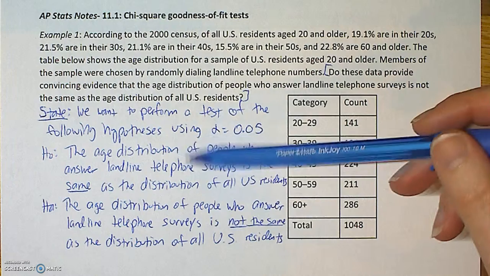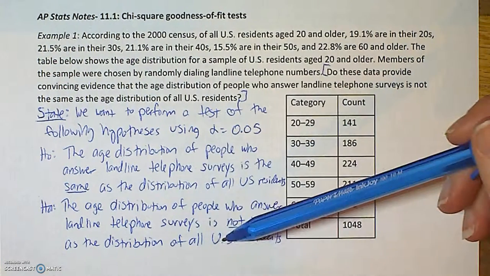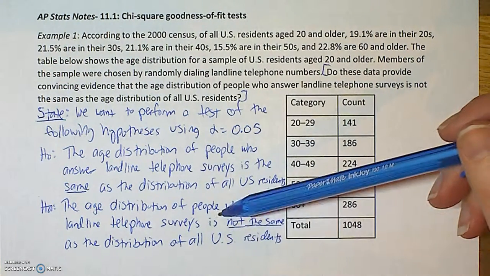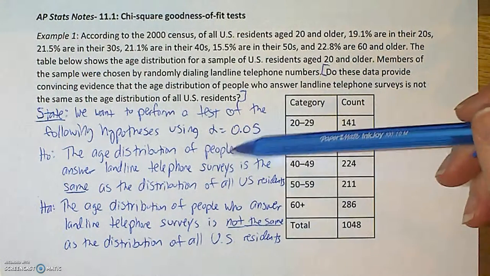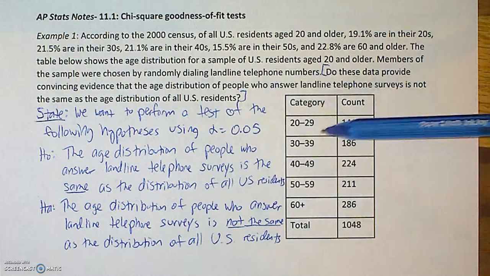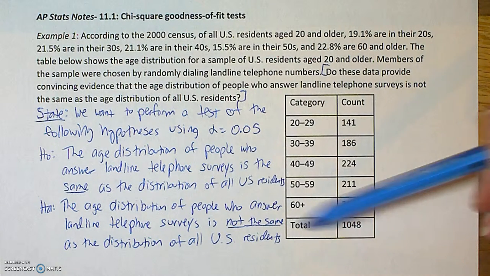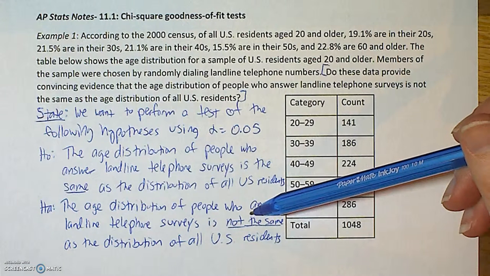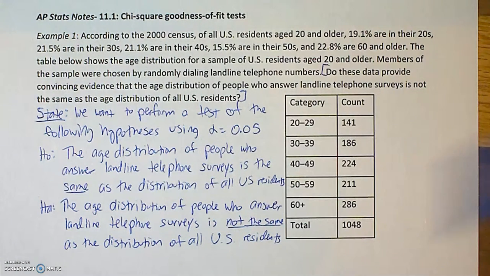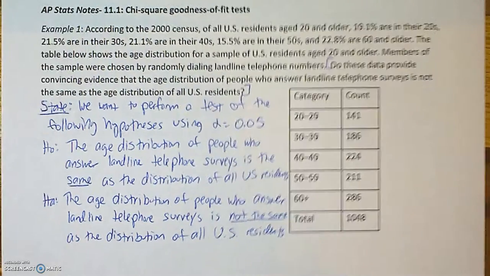Then if you were to do it that way, your alternative wouldn't be that they're all not equal to, it would have to be that at least one is not what it says up here. So it's okay if some of them end up being what we expect, but not all of them being the same as what we're testing here for the alternative. Okay? All right, let's come up with a plan.